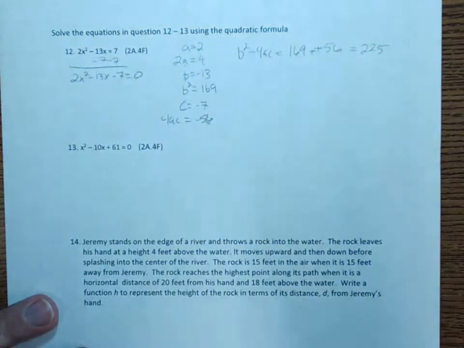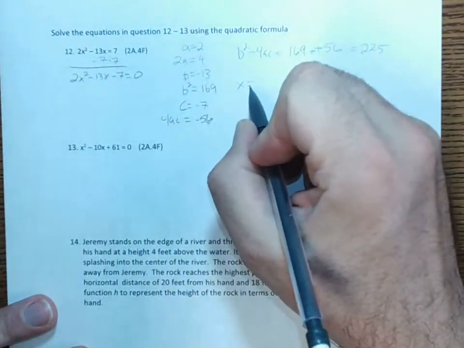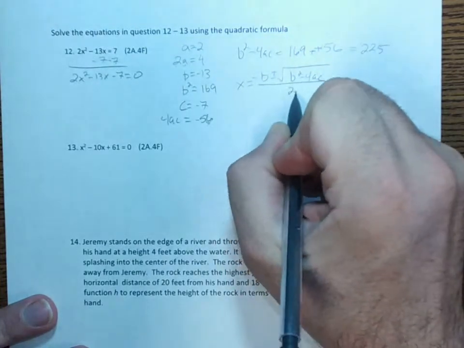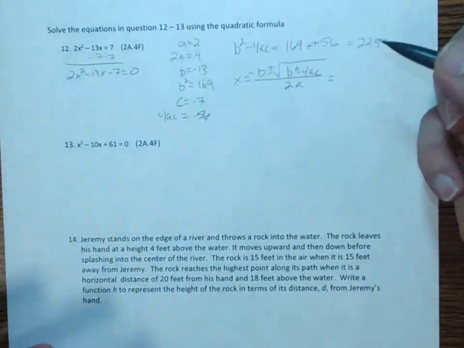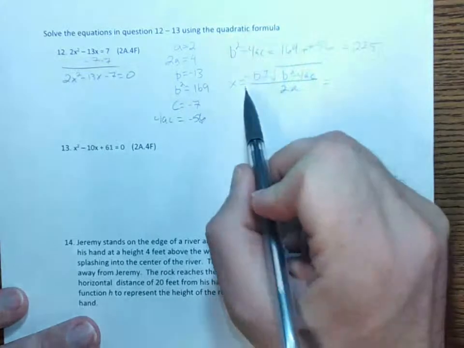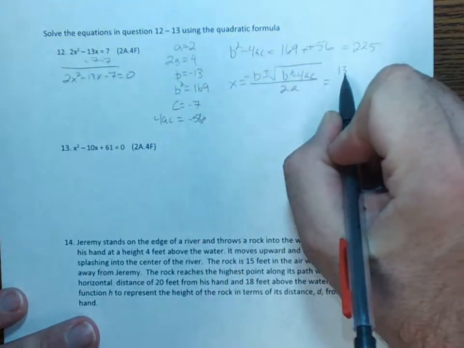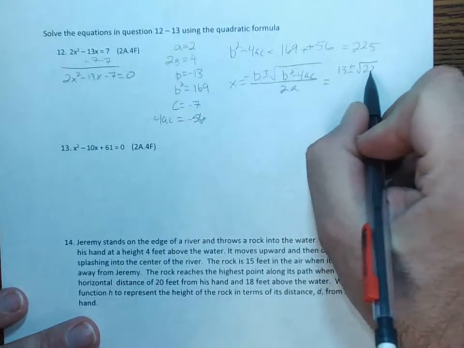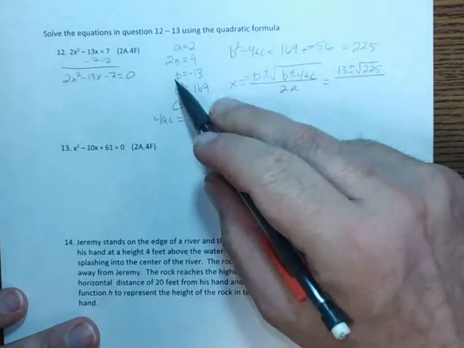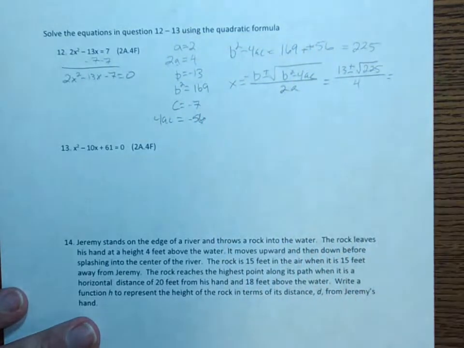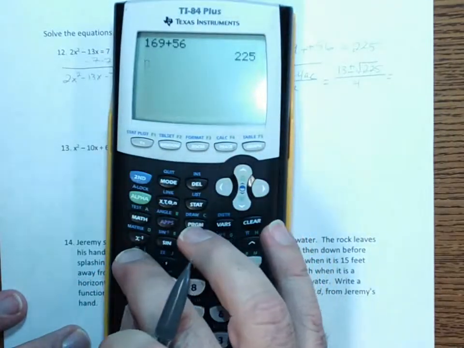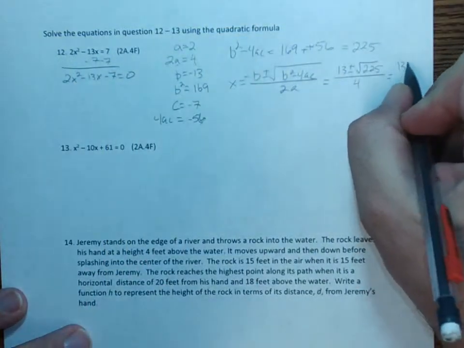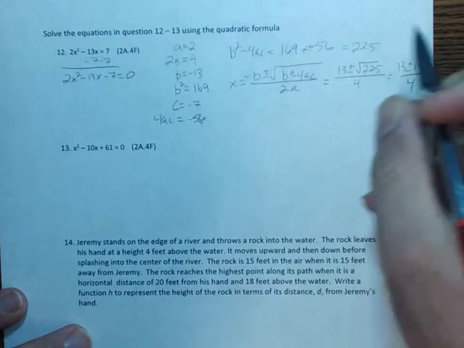Boom. And then we have finally our quadratic formula. X equals the opposite of b plus or minus the square root of b squared minus 4ac all over 2a. And we can plug in, which is awesome. So b is negative 13. The opposite of that then would be positive 13, plus or minus the square root of b squared minus 4ac, which we know is 225. And then that's all divided by 2a. Well, 2a is 4. Then the next step is the square root of 225, and I get 15. So this becomes 13 plus or minus 15 over 4.